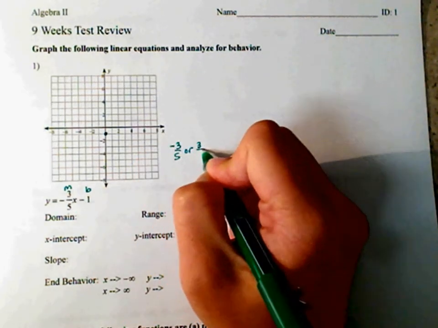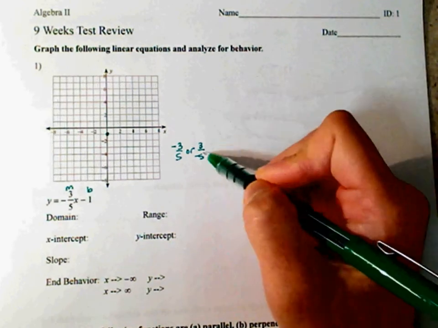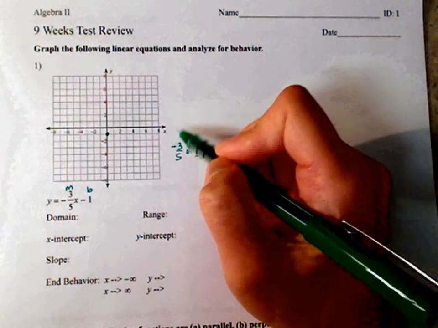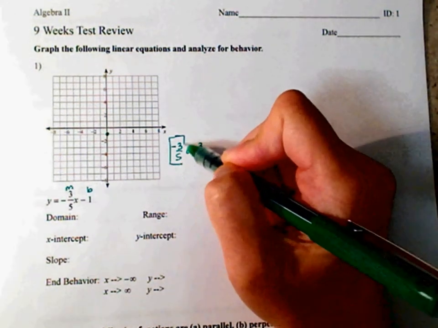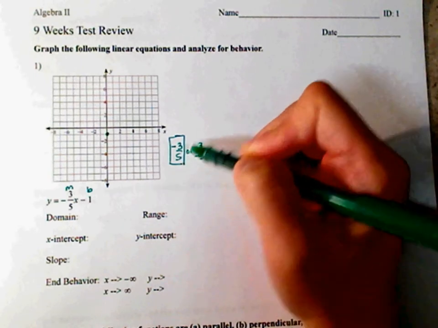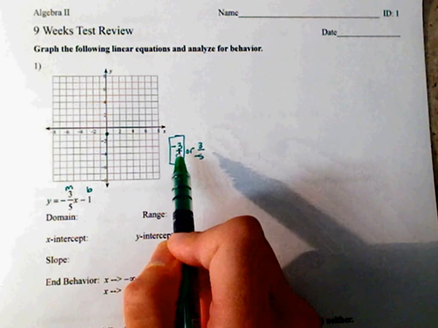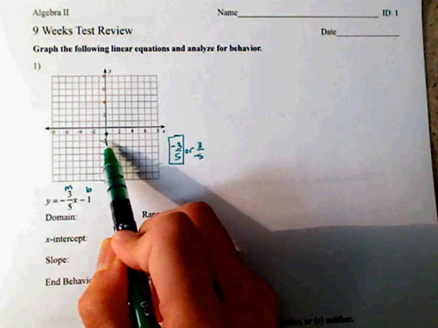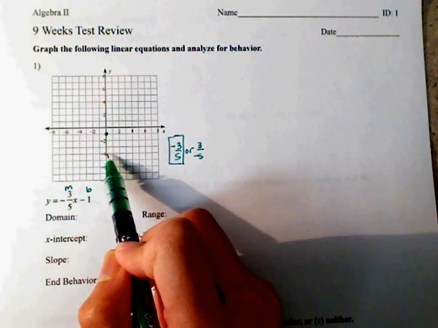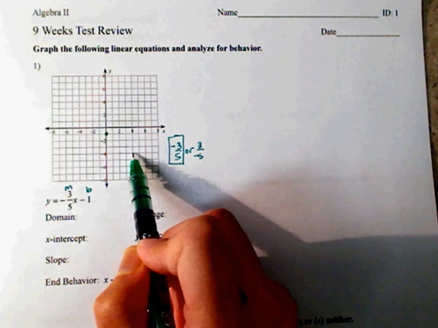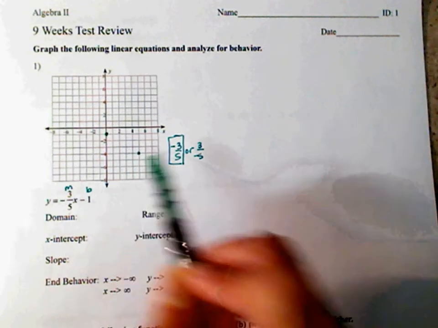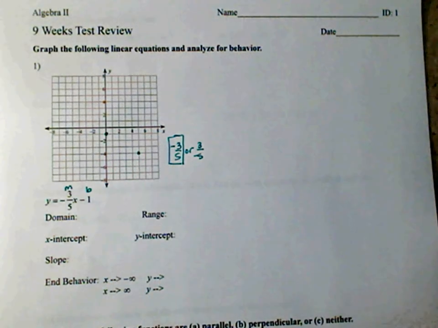or it can also be 3/5. Does not matter which one you pick, but pick one of them. I'm going to choose this one, and I'm going to plot this one. From your y-intercept, -3, so I'm going to go down 3. 1, 2, 3. +5. 1, 2, 3, 4, 5. Notice you have the 2 points to graph a line.